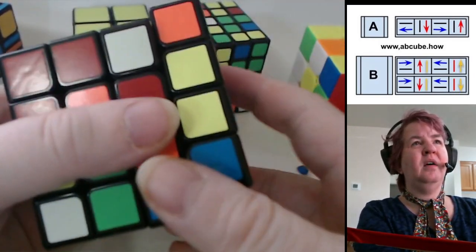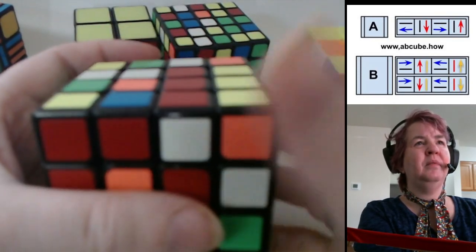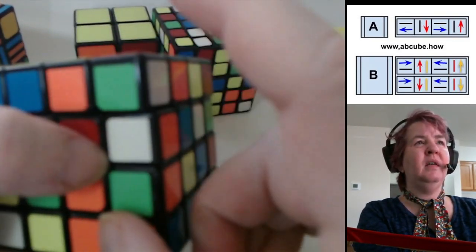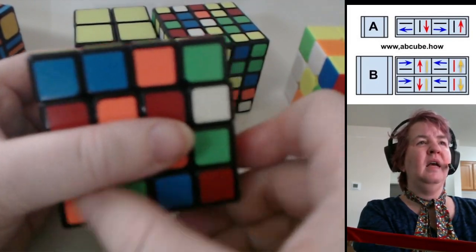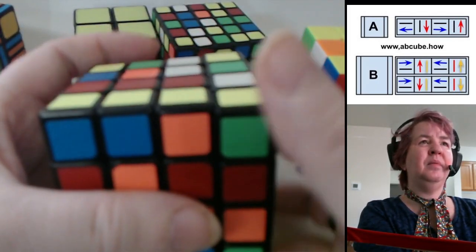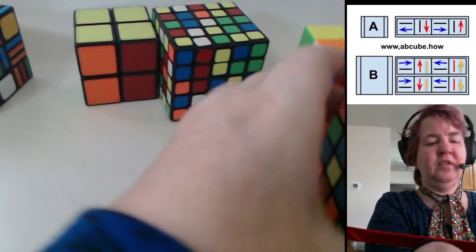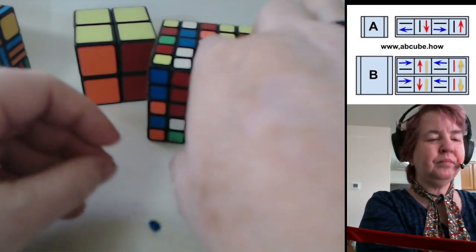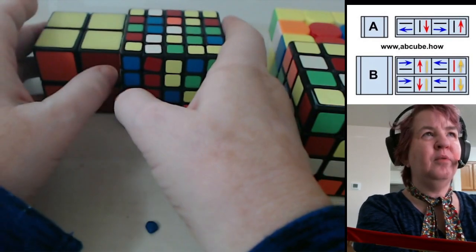Out, down, in, up. Out, down, in, up. Slide, keep going. That's not yellow, that's not yellow. That is. Out, down, in, up. Yellow's on top. This is another one that has none of the sides that match. Okay, so two of them have none of them that match, and two of them have one side that matches.